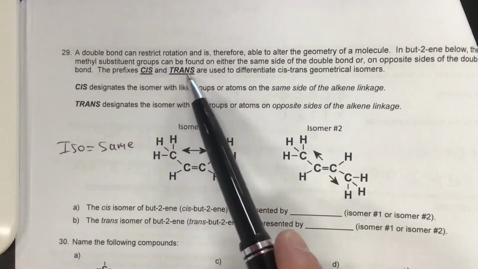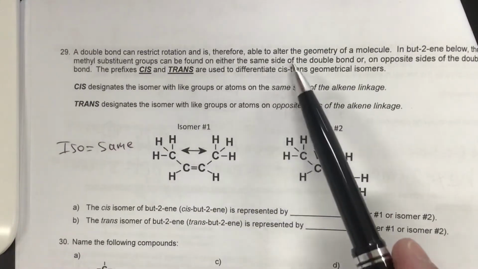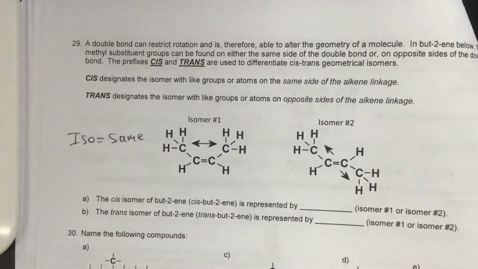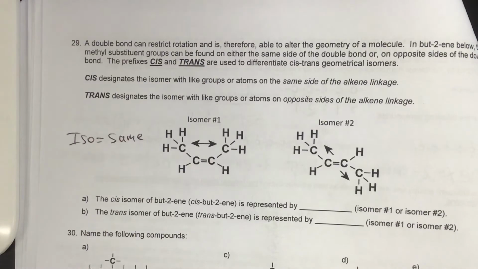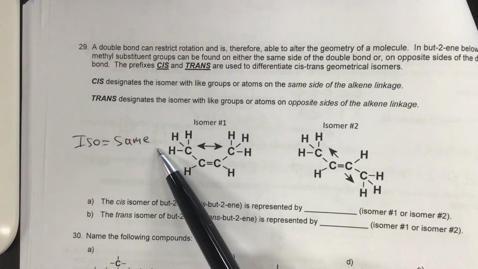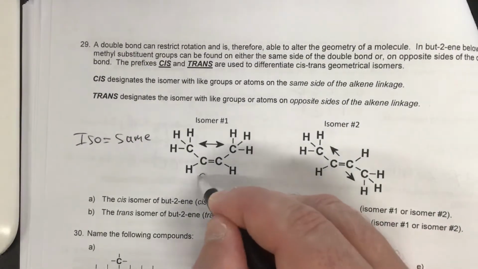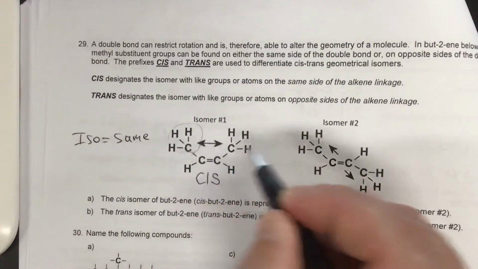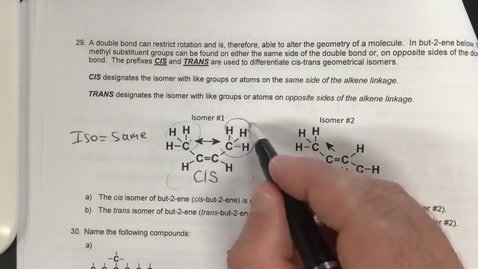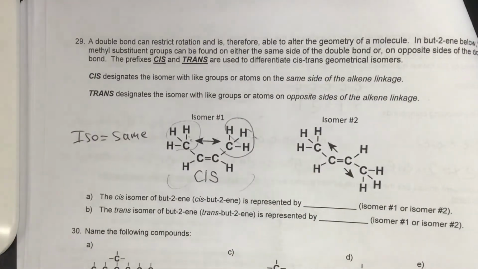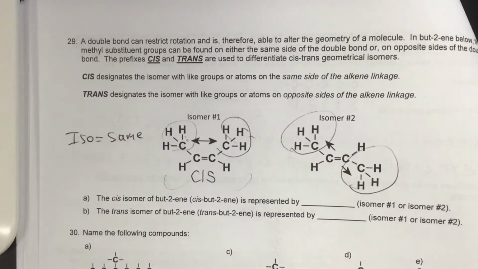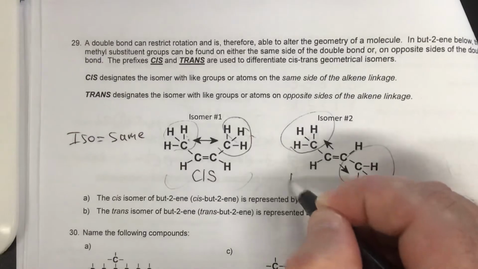The prefixes cis and trans can be used to differentiate cis and trans geometrical isomers. These are ones that almost look the same but are a little bit different and can have different configurations. Cis means that they're on the same side. So this one is cis: we've got this up here, they're on the same spot. Or they could be down here, and the hydrogens could be up there, on the same spot. Okay? These ones are on opposite sides, so this is known as trans.